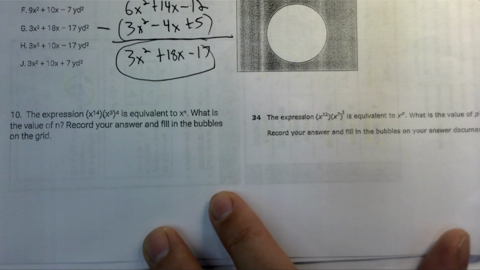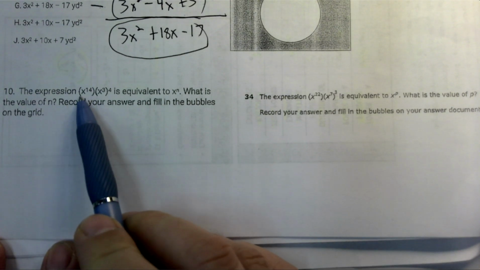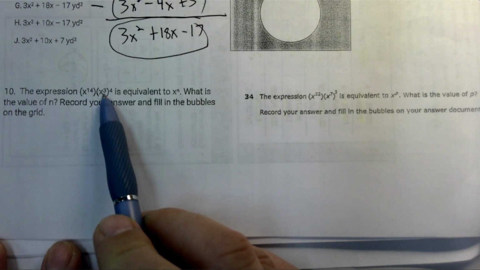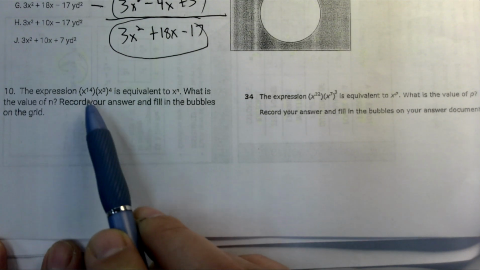In my 8 years of teaching Algebra 1, there's always a question like this on the STAAR test. Number 10 says, the expression x to the 14th times x to the 3rd, raised to the 4th, is equivalent to x to the n. What is the value of n? This says record your answer. This is a short answer question. Not all the questions are going to be multiple choice. This one really isn't so bad.